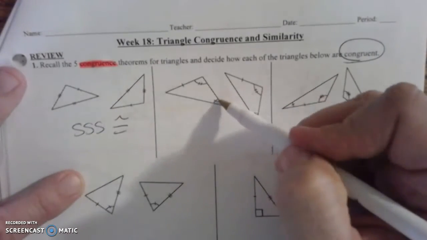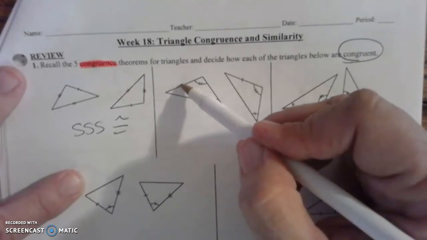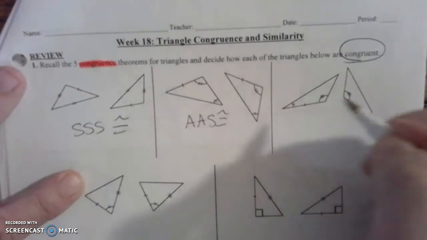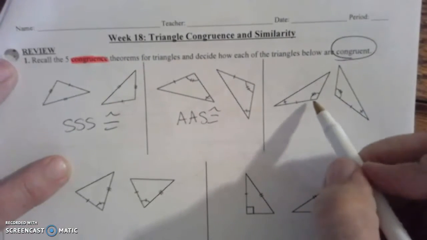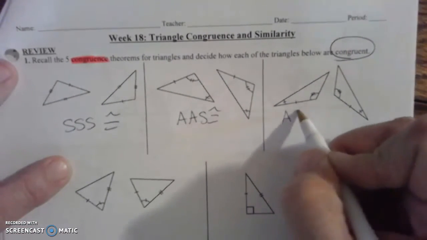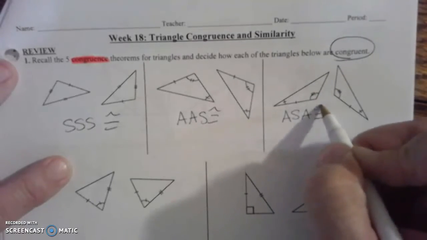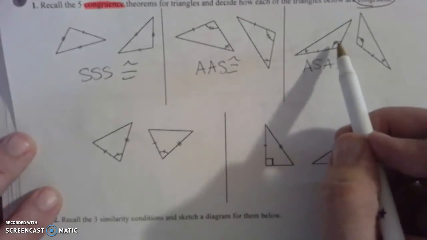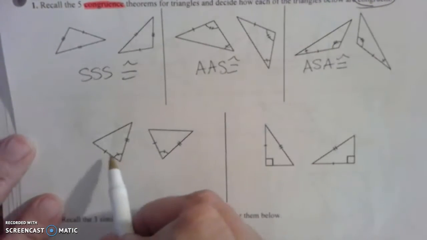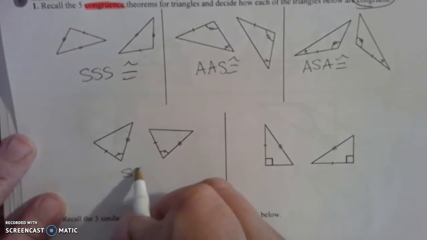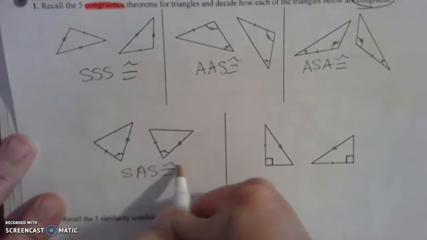Over here I have 2 angles the same, and then the side that's not between them. So this would be angle, angle, side, versus look at how this one is. Here's 2 angles and a side, but see how the side is inside the 2 angles that are congruent? So we would do side, angle, side congruency. I'm sorry, angle, side, angle congruency. I think I said it wrong. Angle, side, angle. This one is 2 sides and then the angle between them, so side, angle, side congruency.